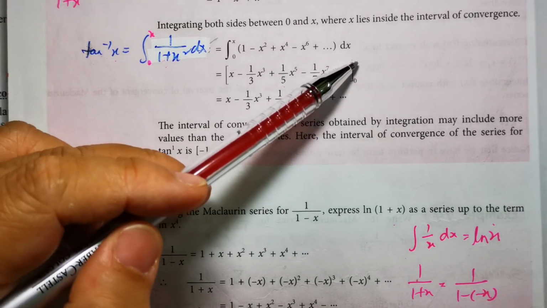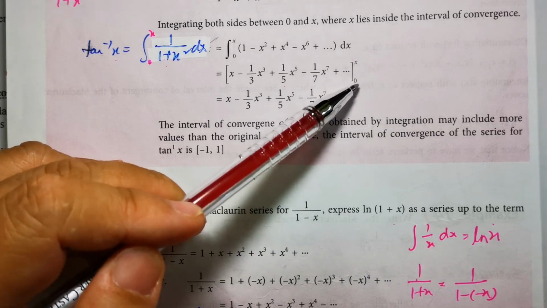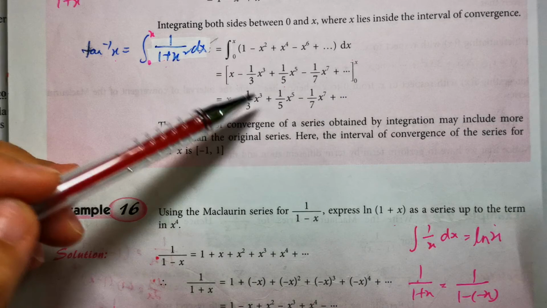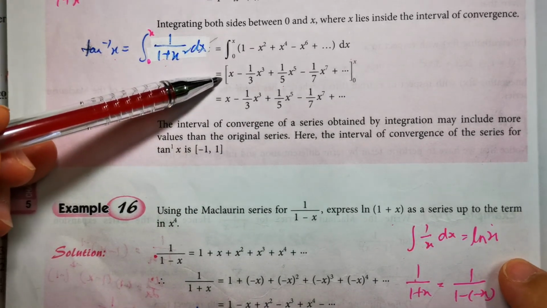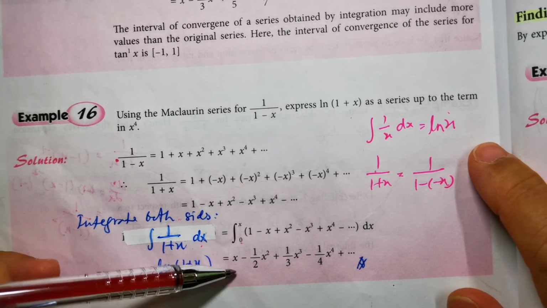From 0 to x, sub x into everything, then you get the same thing. Then minus sub 0, because all have x, right? So when you sub 0, everything becomes 0. Suppose you have to show this step, but for this example, they skip the step and go straight to the answer.